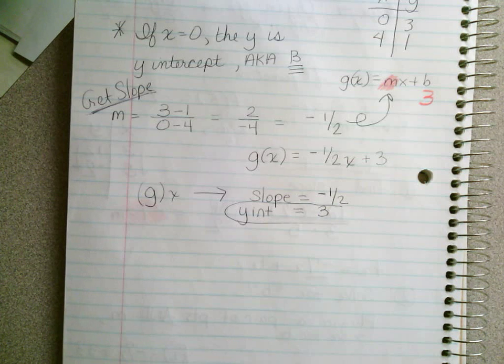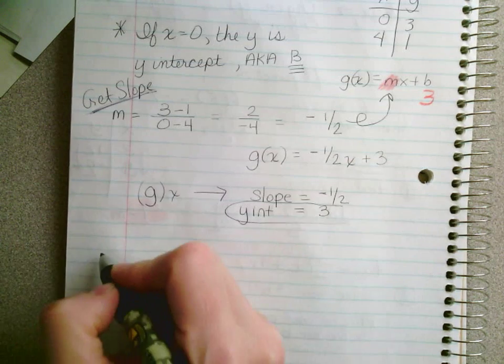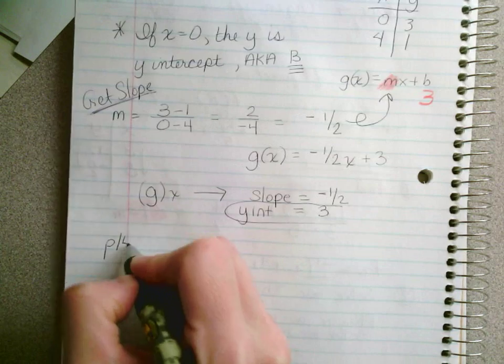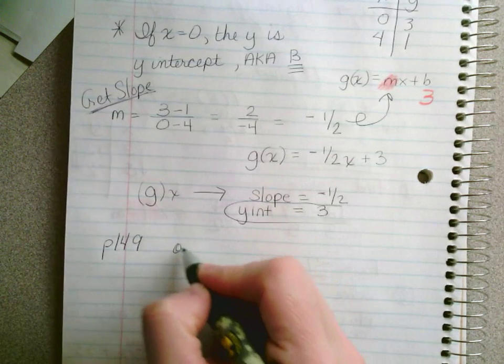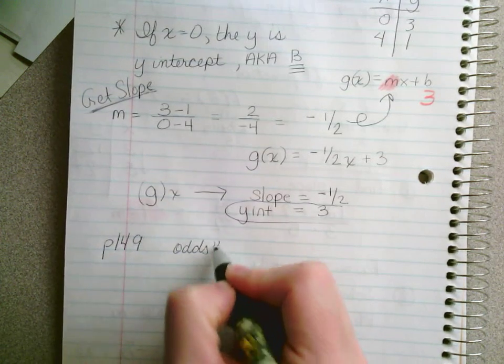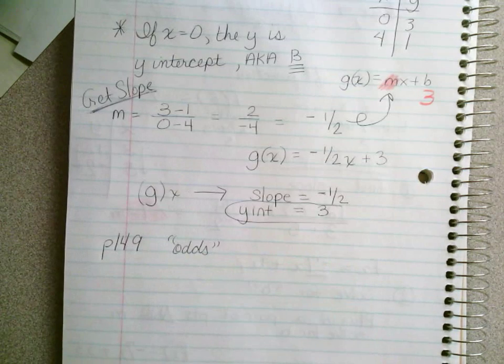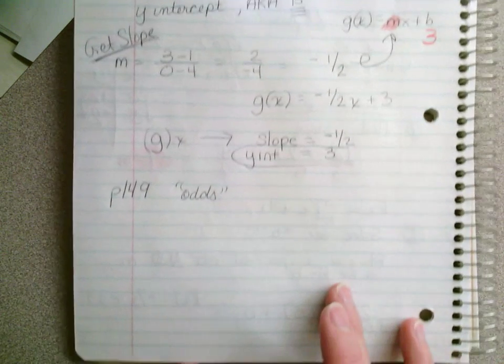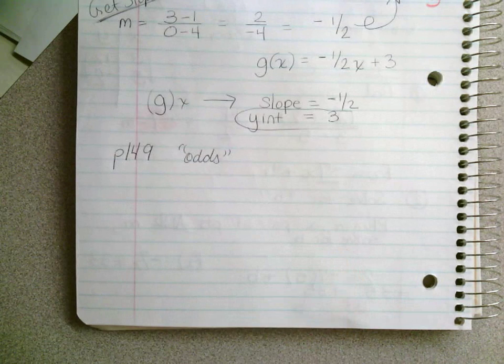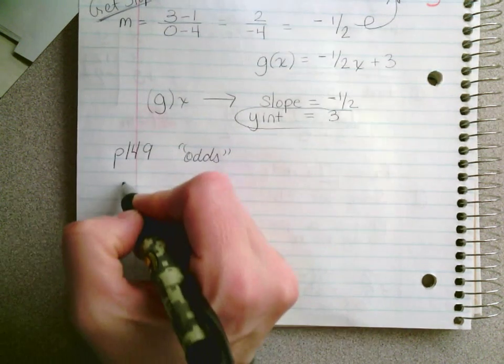I want to practice several more just like this with you using your textbook, starting on page 149. And I want to do a handful of odds with you. Okay? I know you guys don't want me to take too much more of your time, but I feel you definitely need to practice this with me before it'll start to feel good. Example 1.